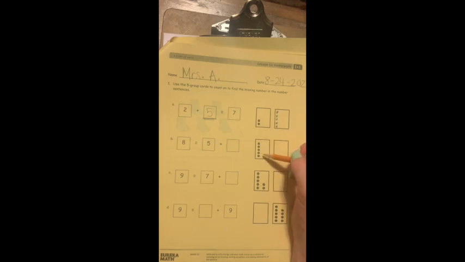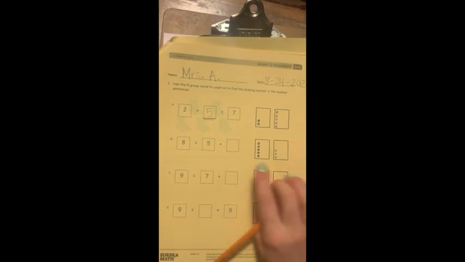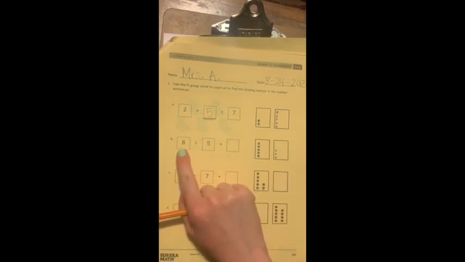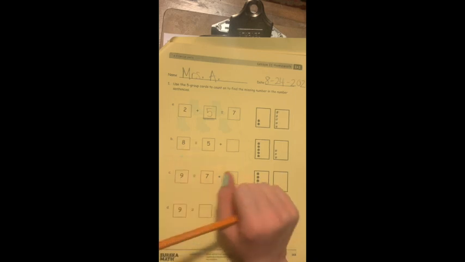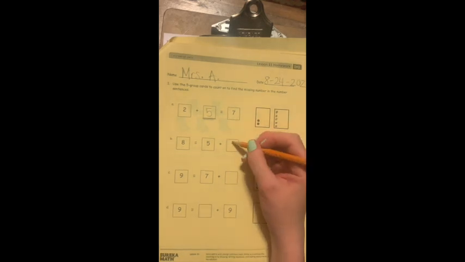Ready? 5, 6, 7, 8. And I'm going to stop there because my total was 8. Let's see how many we added to get there. I count 1, 2, 3. So our missing addend, our missing number is going to be 3.